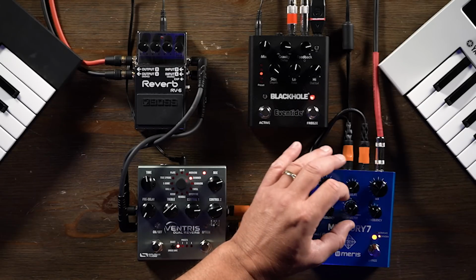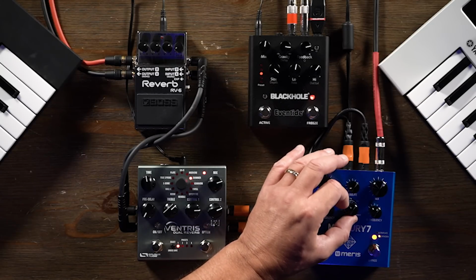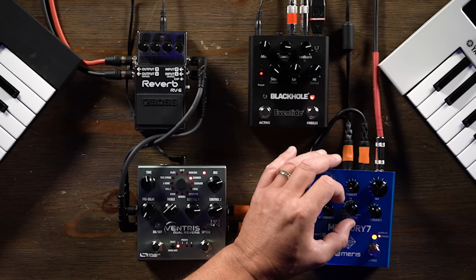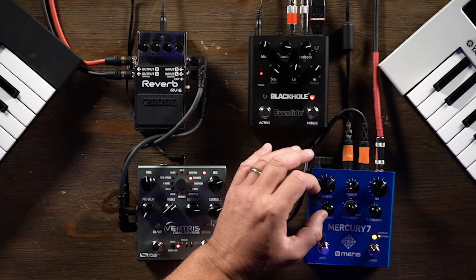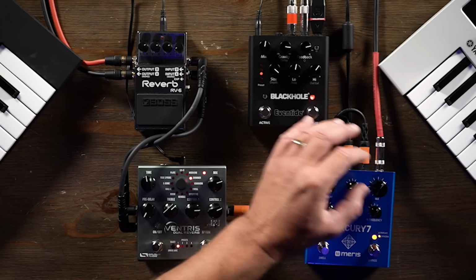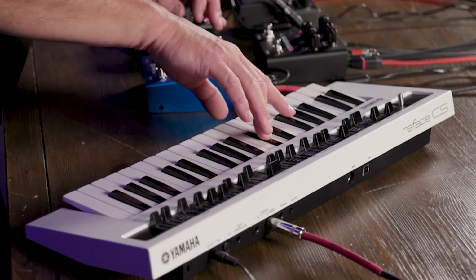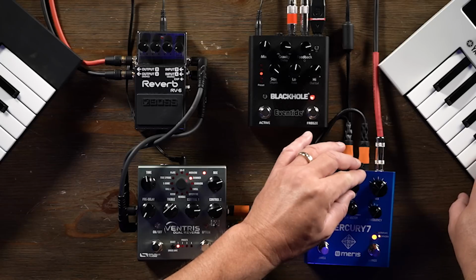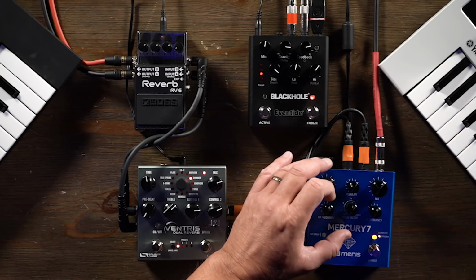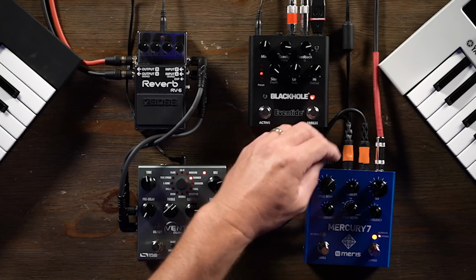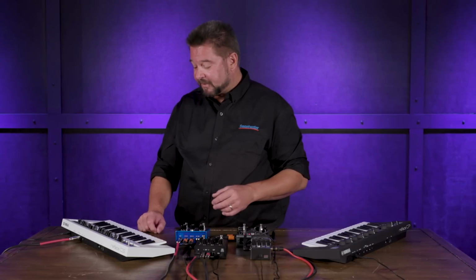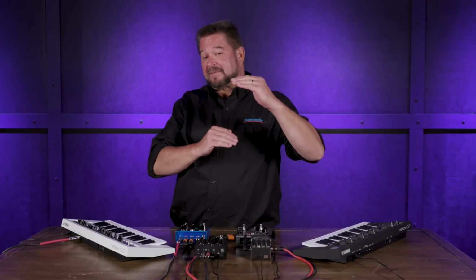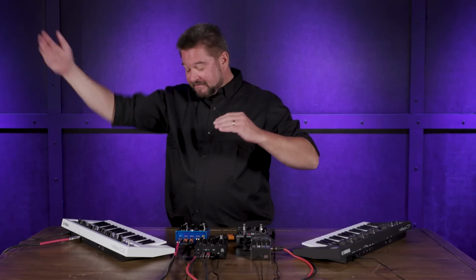Here's some other variations. Now here's one with a perfect fifth. And so it's not just a perfect fifth, but it's stacking perfect fifths off of each of the perfect fifths.